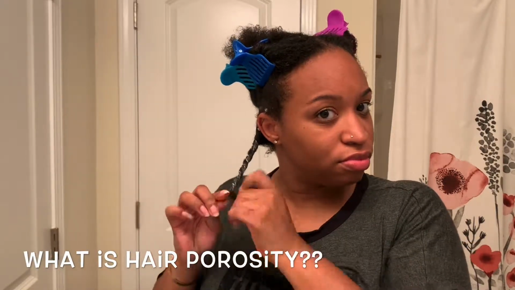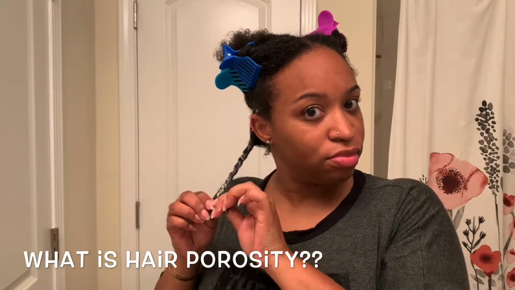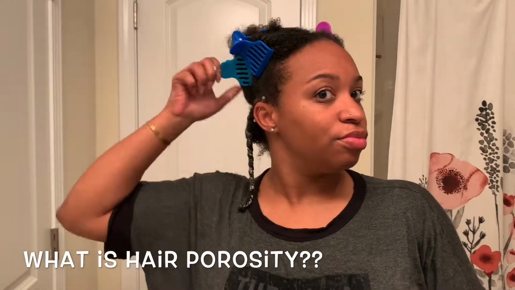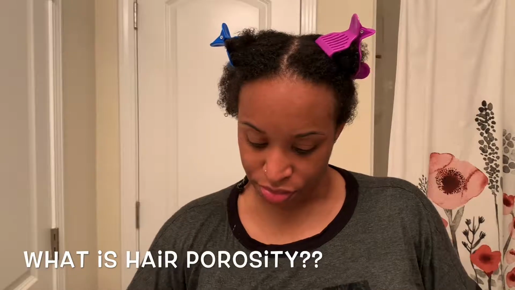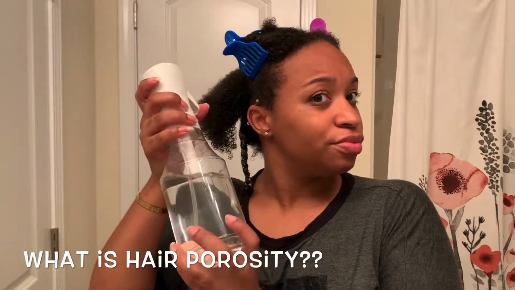Alright, so hair porosity is simply how porous your hair is, meaning pretty much how damaged or not damaged your hair is. Your hair porosity is determined by how many gaps are in your hair shaft, and these gaps determine how easily moisture and products are able to absorb into your hair.